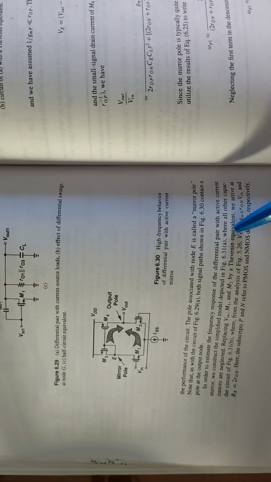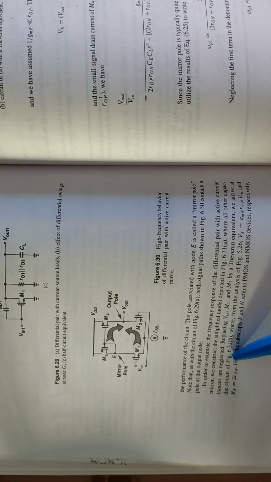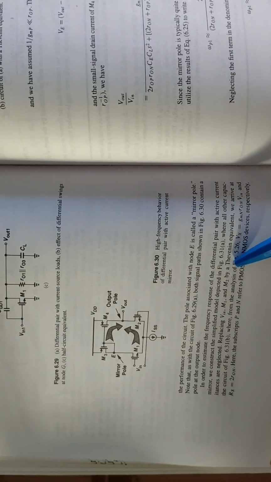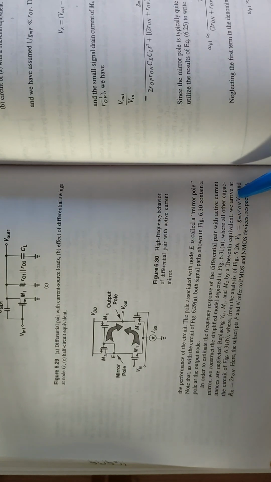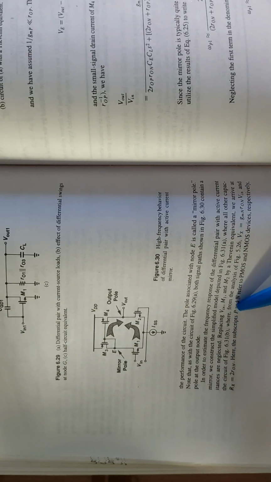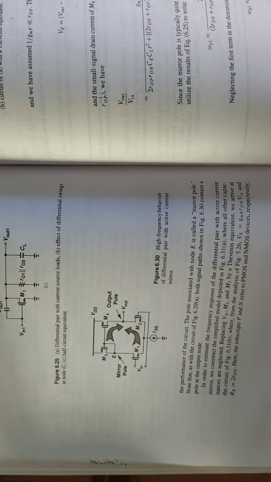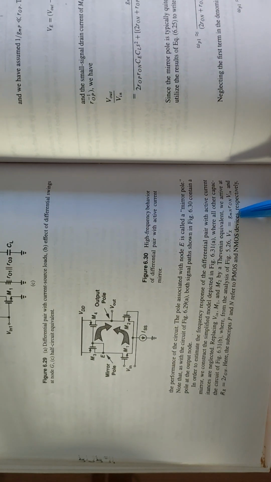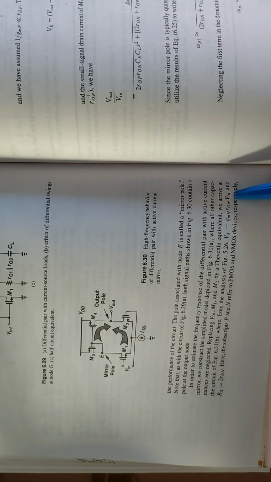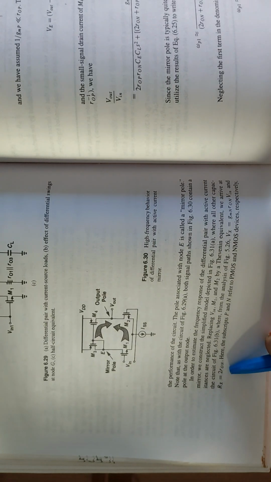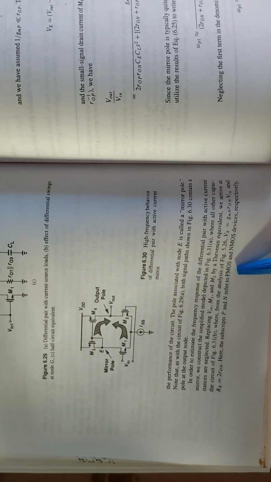model depicted in figure A, where all other capacitances are neglected, replacing Vin in M1 and M2 by the Thevenin equivalent. We arrive at the circuit of figure B, where from analysis of the figure Vs equals Gm, Vx equals Gm_n R_o and Vin, and Rx equals R_o, and here the subscripts P and N refer to PMOS and NMOS devices respectively.